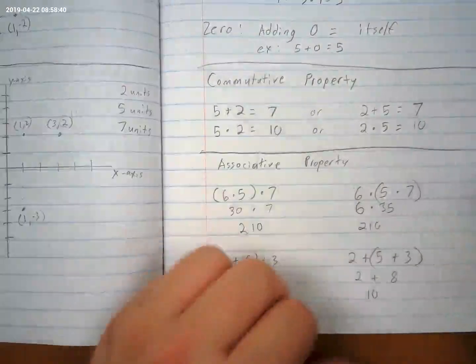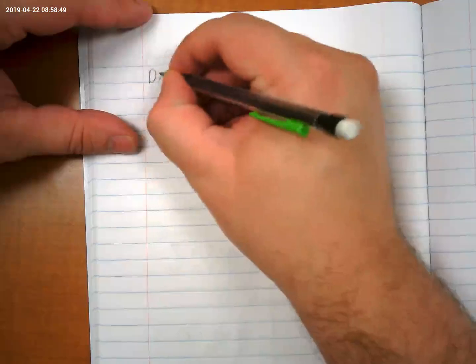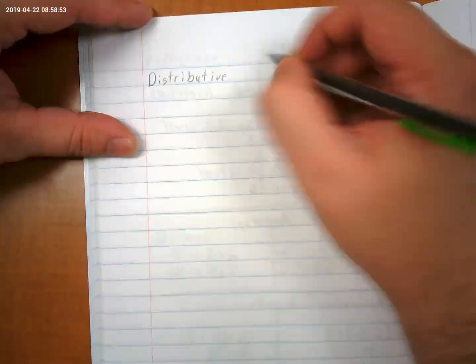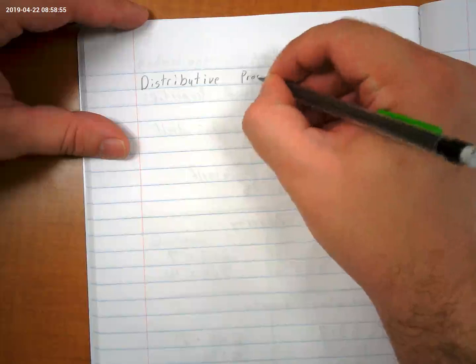Alright, last property. Let's go ahead, I'm going to flip to the back. Going to move this over. This is called the distributive property.